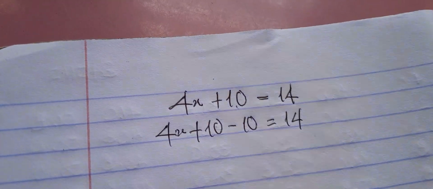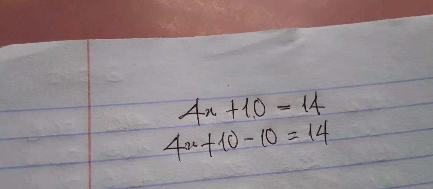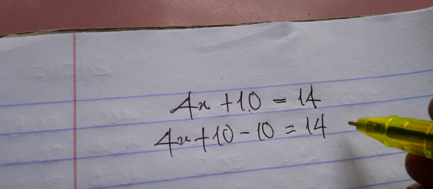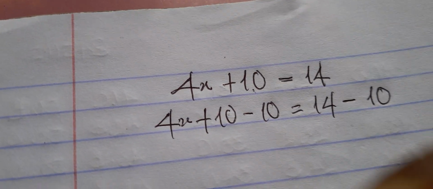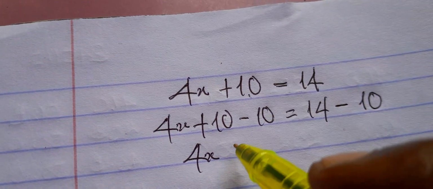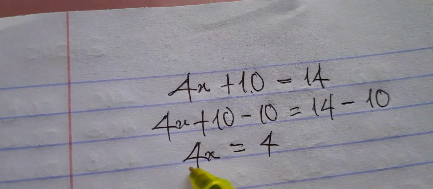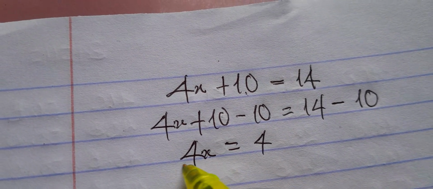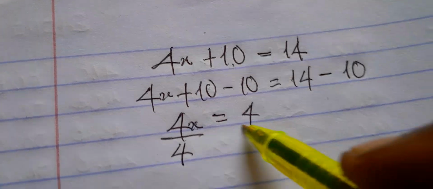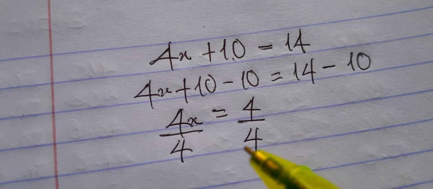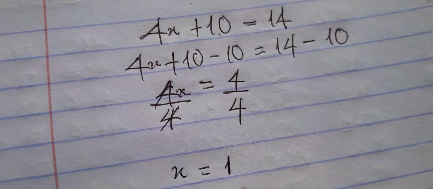But this is not right, because whatever you do to the left, you do to the right. So we introduced minus 10, negative 10. So that's the same thing you're going to do to the right hand side. Introduce negative 10. So it now becomes 4x equal 4. And then here comes it again. We want to make x subject of the formula. So it will now be divided by 4. So whatever we do to the left, we also do to the right. Divided by 4, to make it balanced. So 4 eliminates 4, and then x equal 1.